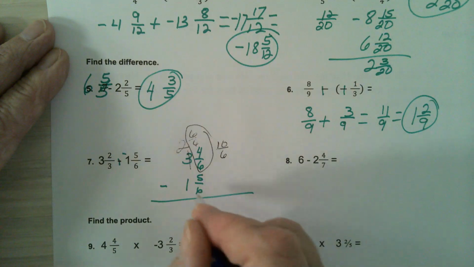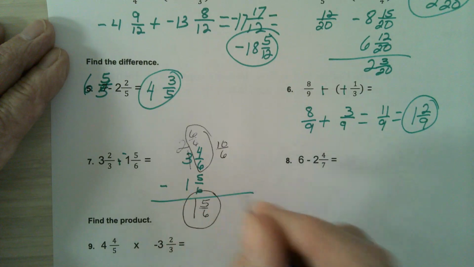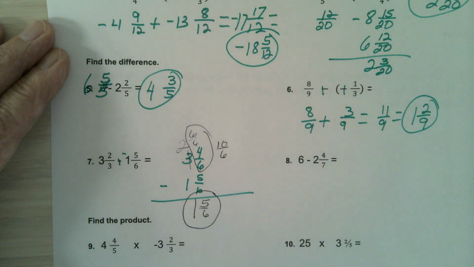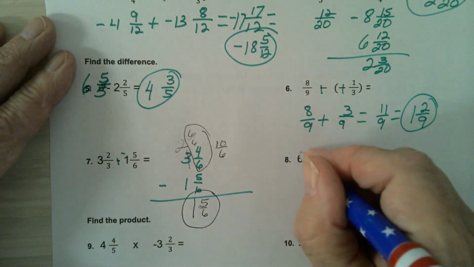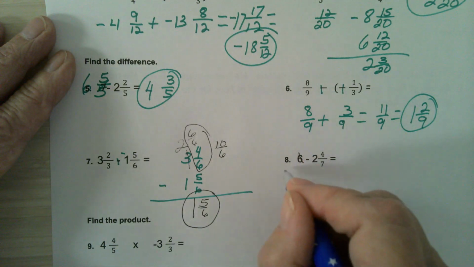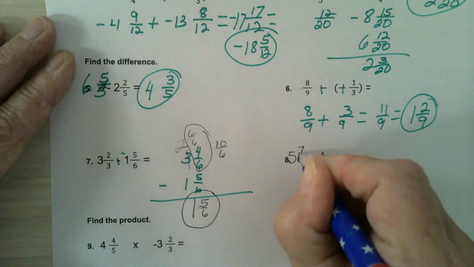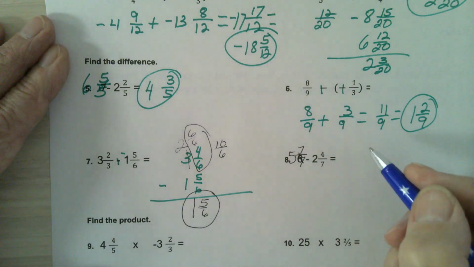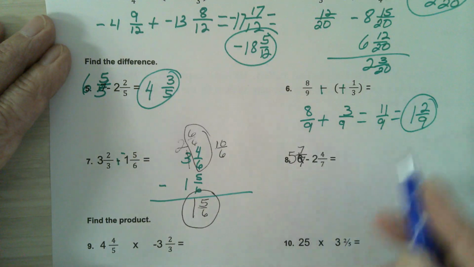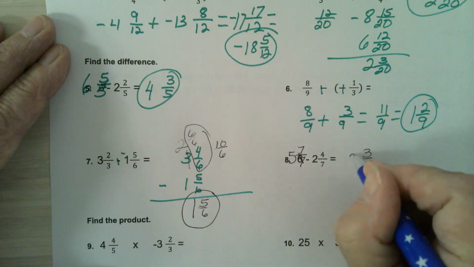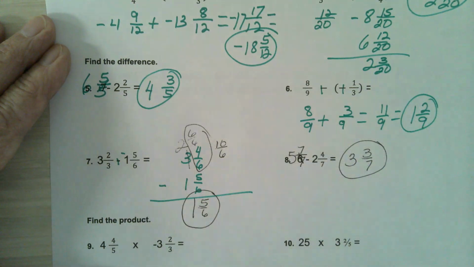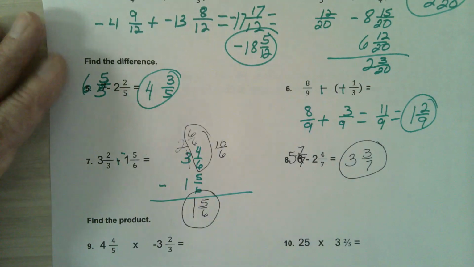10/6 minus 5/6 is 5/6. And 2 minus 1 is 1. How many of you had 1 and 5/6? Very good. Fix it if you didn't. Here's another one. 6 is going to change its name to 5 and 7/7. Now this is an easy problem. 7/7 minus 4/7 is 3/7. 5 minus 2 is 3. Are there any questions? All right.